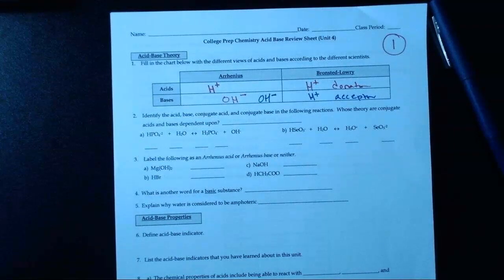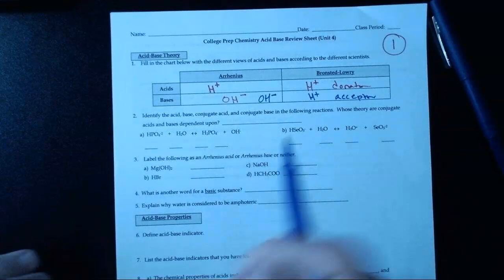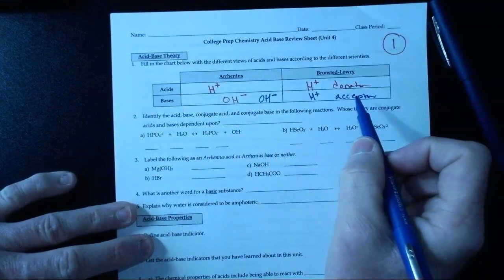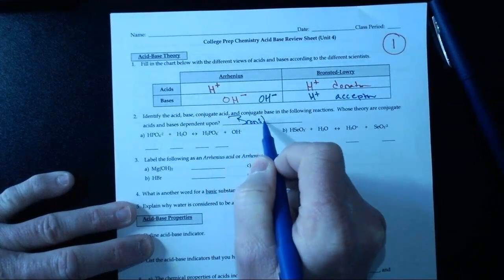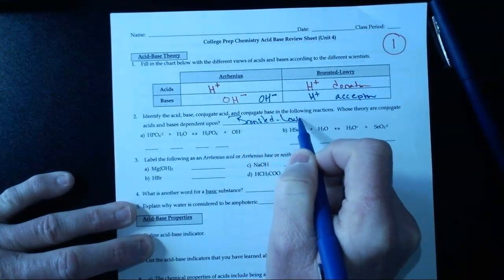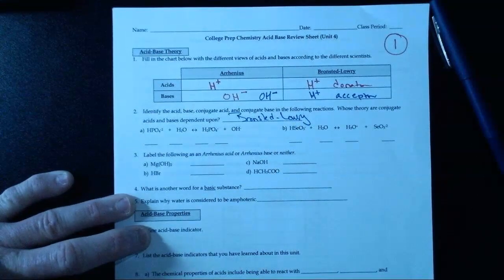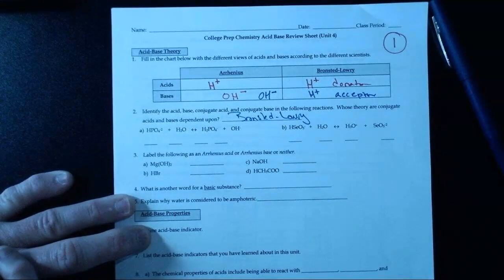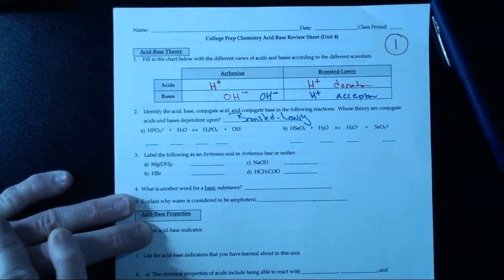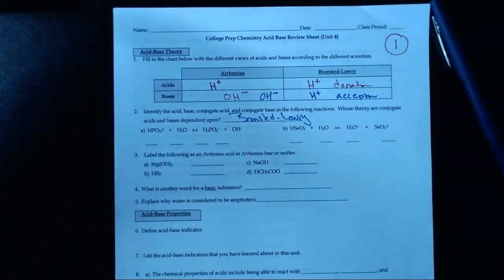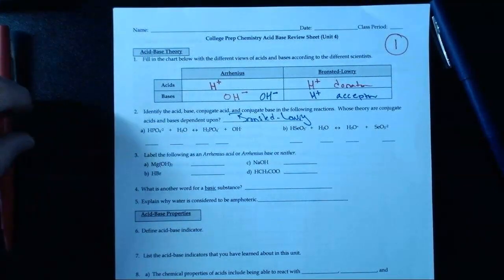So, to begin with, if we're talking about conjugate acids and conjugate bases, we are talking about Bronsted-Lowry. Arrhenius doesn't discuss conjugate acids and conjugate bases. That's Bronsted-Lowry, because in Bronsted-Lowry, acids and bases donate and accept hydrogen ions, which means that they are forming conjugate acids and conjugate bases.